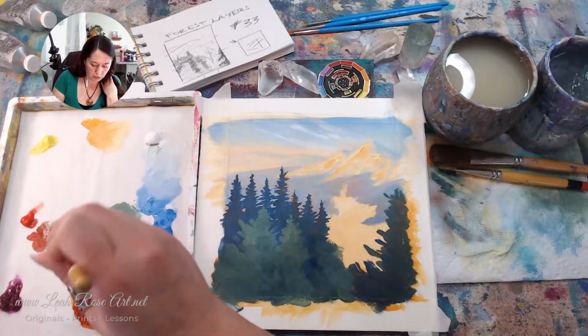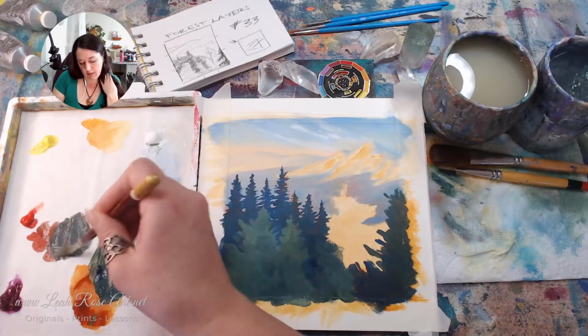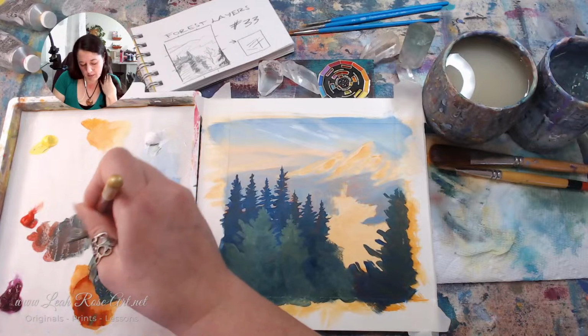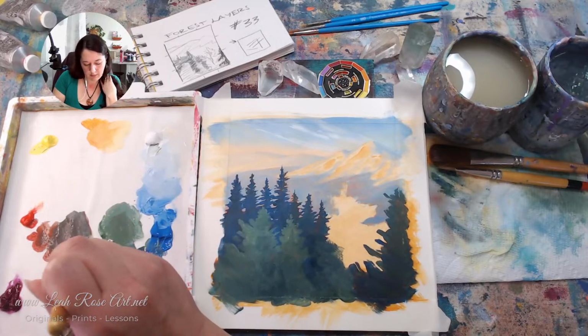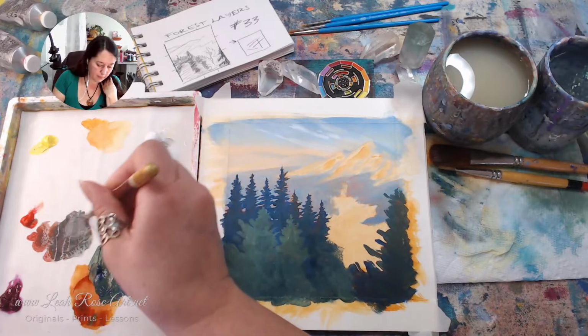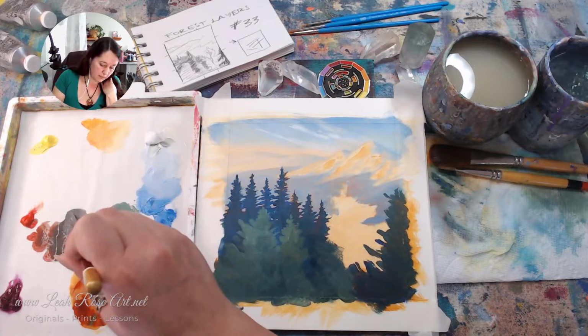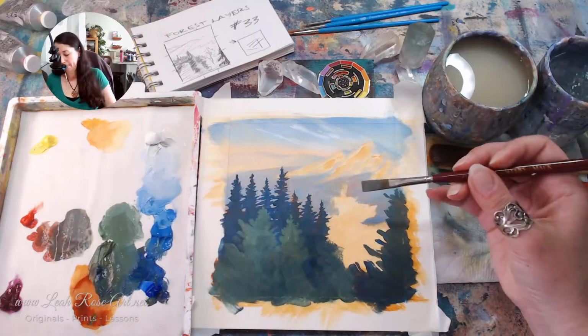A little bit of ultramarine blue. All right, there it is. That's the gray we need right there.